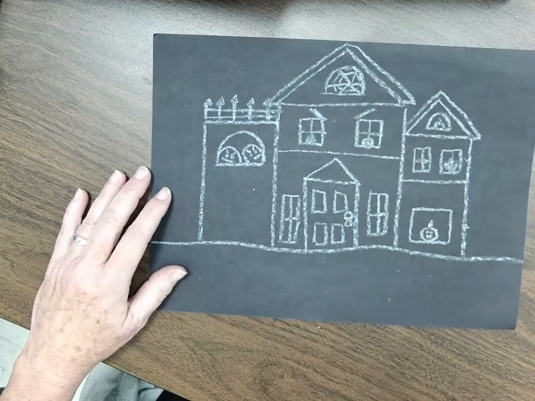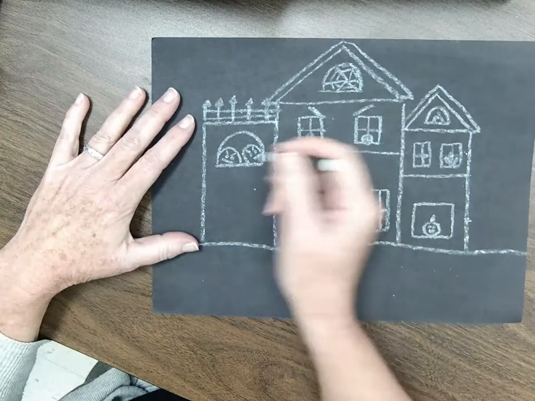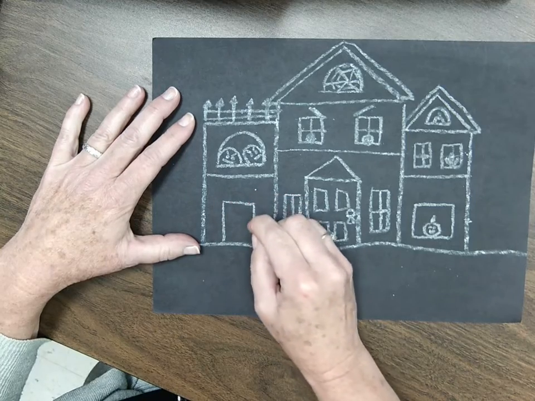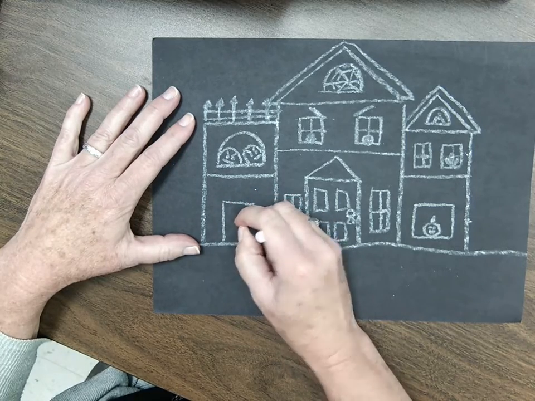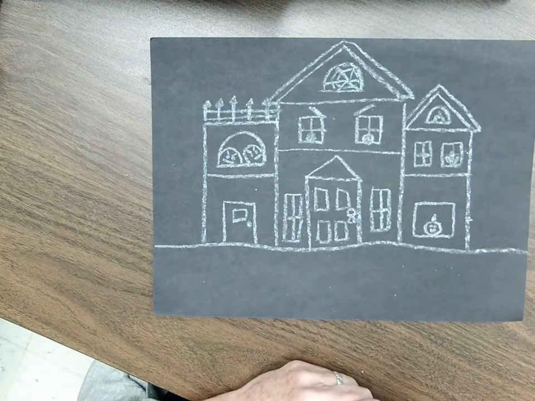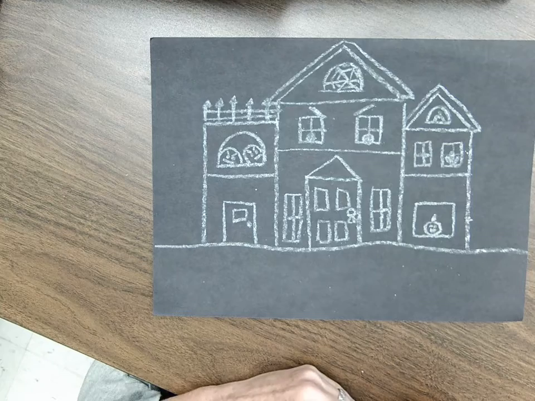There we go. Maybe they're peeking out and looking at you. And I think I'll do a second door right here. Maybe this is another way you can get into the house. There we go. So now I got my spooky looking house. You can add any details you want.